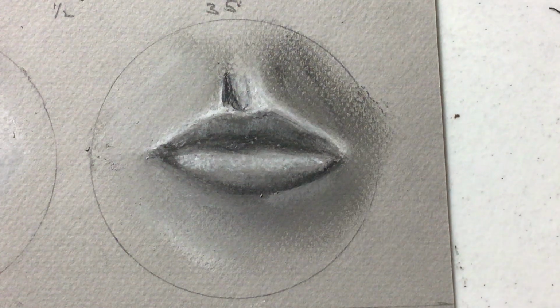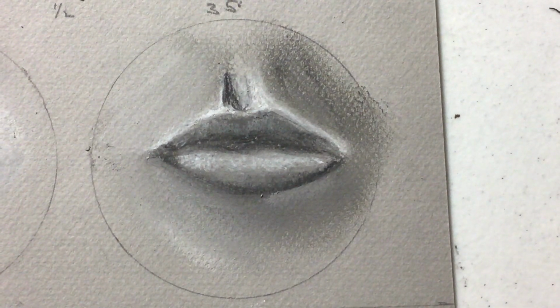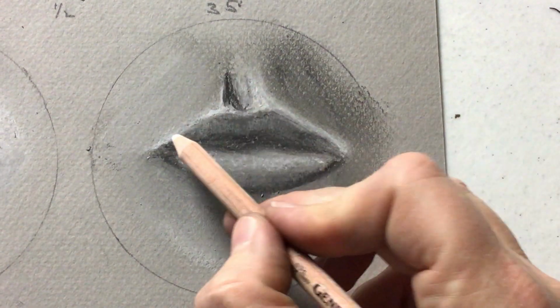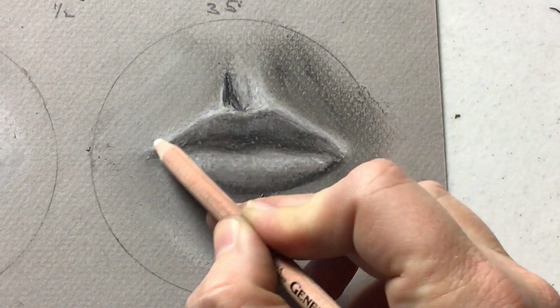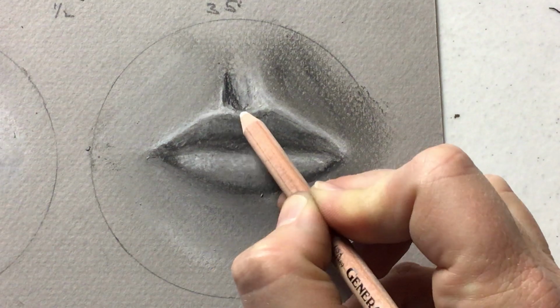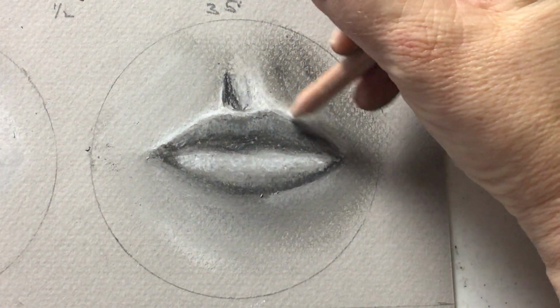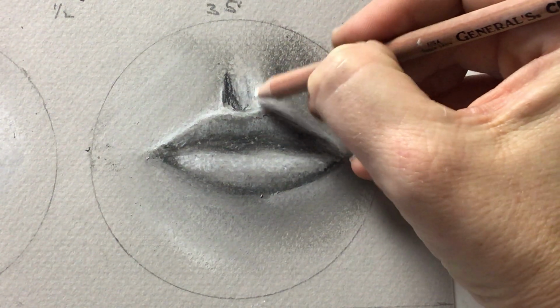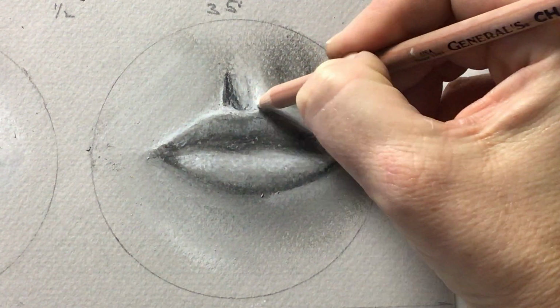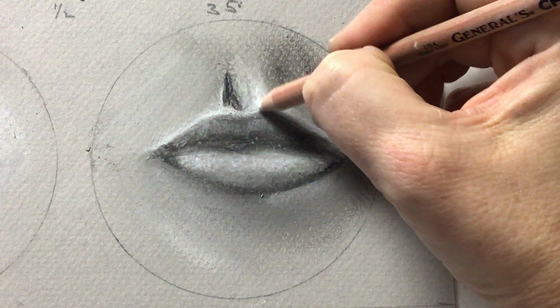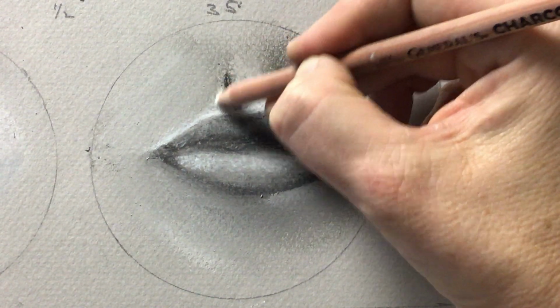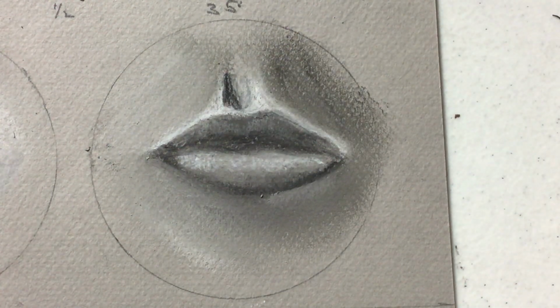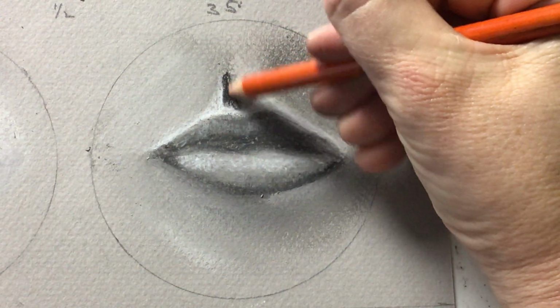Once you have the base values in, what you're going to want to do is put in the little details. Often, depending on where your light source is, you might have a little bit of a highlight above the top of your lips, and then you have the little bow part here, this Cupid's bow, right? Where probably part of it is in shadow. And so this might be a gradual transition.